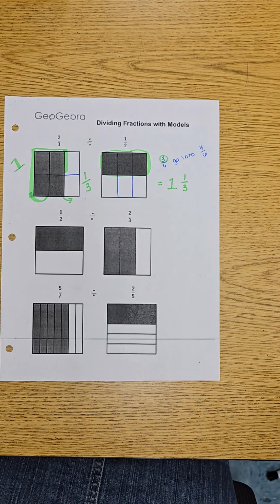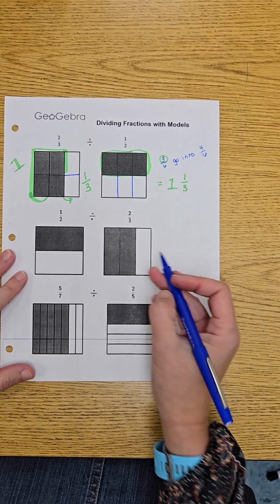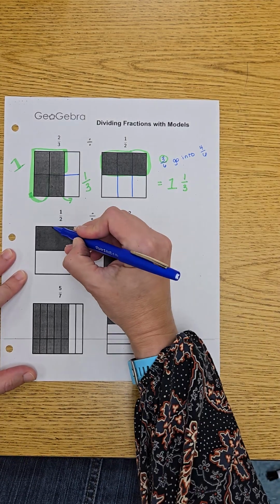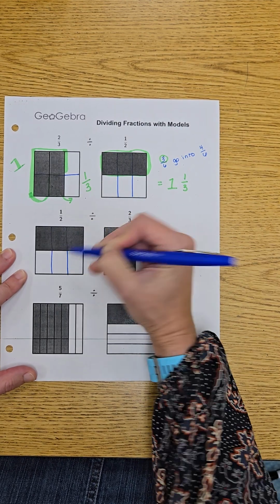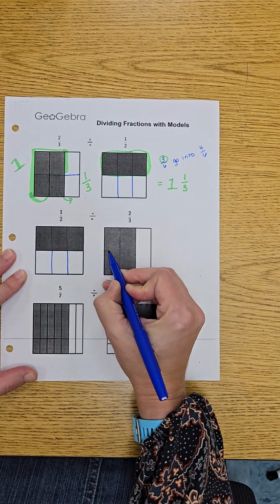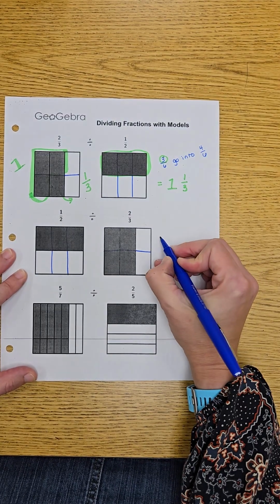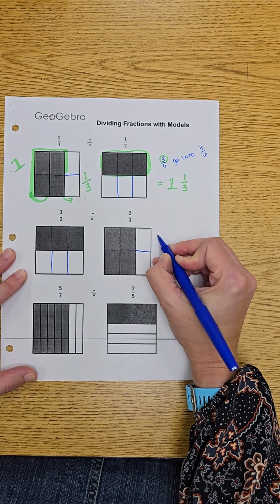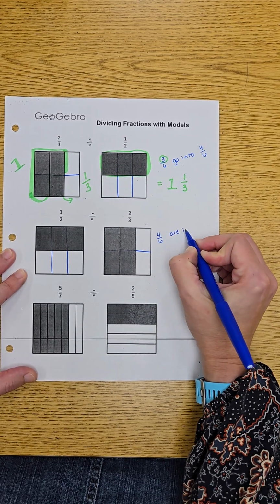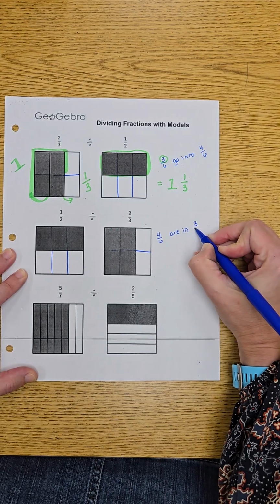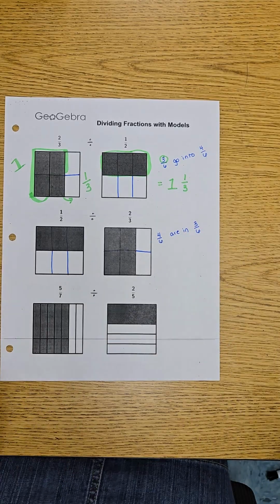Then when we come down here to the next one, it's the exact same numbers, but we flipped it. So I'm going to break my half into thirds, and I'm going to break my thirds in half. So now I'm asking how many sets of 4/6 are in 3/6. So I'm trying to make sets of 4/6.